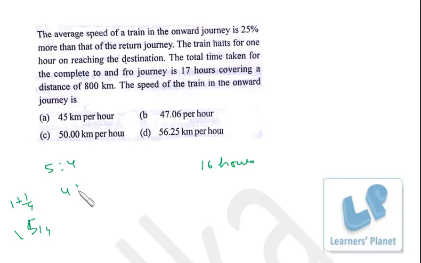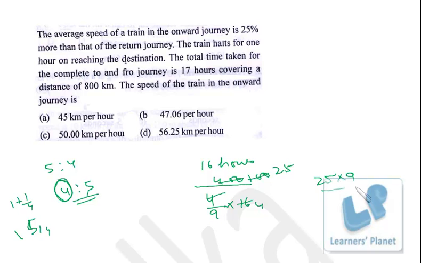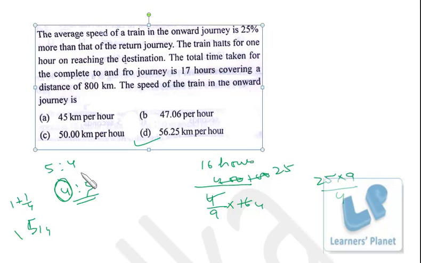So onward to return, the speed ratio is 5 by 4, that means the time ratio will be 4:5. So the breakup of 16 will be done in the ratio 4:5. But we have to find out the speed of the train in the onward journey. So in the onward journey, it is completing 400 kilometers in 4 by 9 part of 16. The total duration is 16, so 4 by 9 of 16 is the total time, and the total distance is 400 kilometers, because the total is 800 to and fro. So one side it is 400. So it is 25 into 9 by 4. Obviously it cannot be an integral value, so it's 225 divided by 4, more than 50. So we have just one option, that's more than 50 over here.